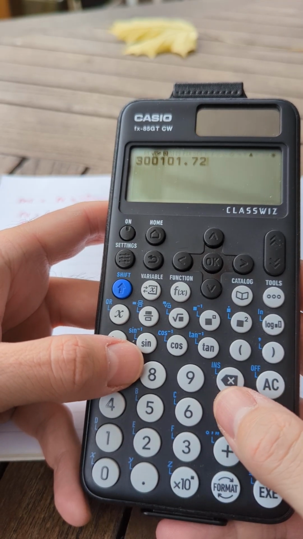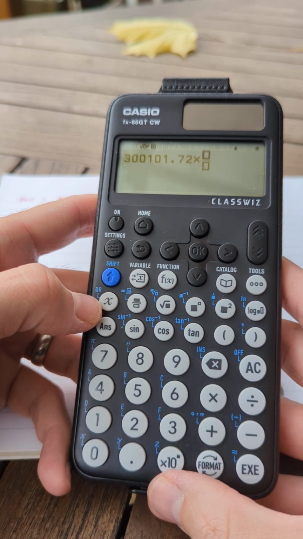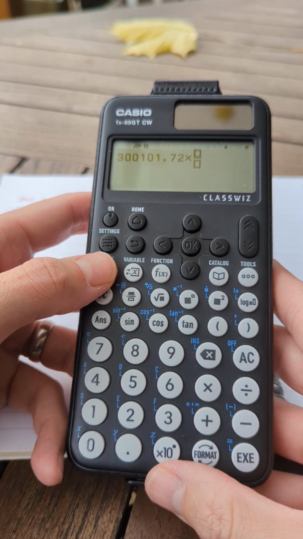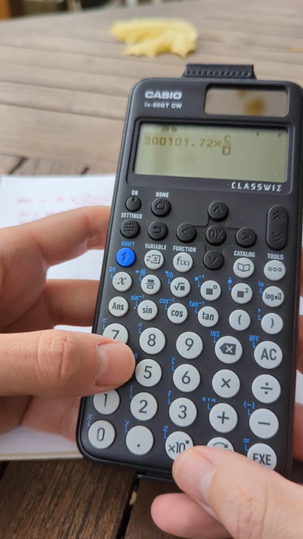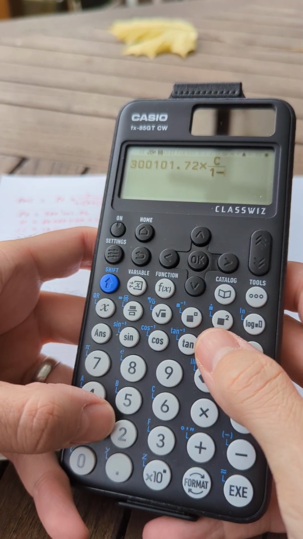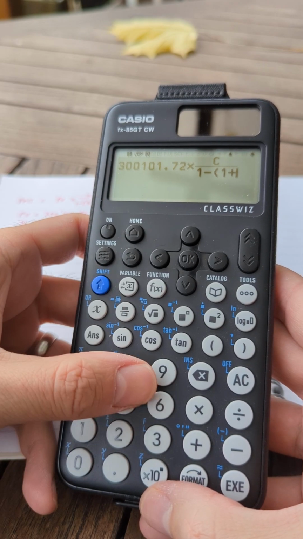0.72. Going to times it by a fraction, and at the top is I, which was in C, wasn't it? And in the bottom we've got 1 minus bracket 1 plus, and we got I again.